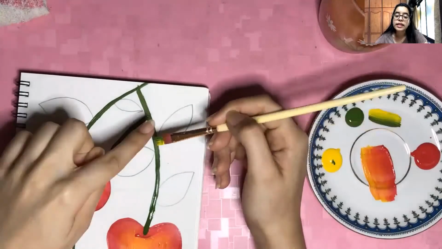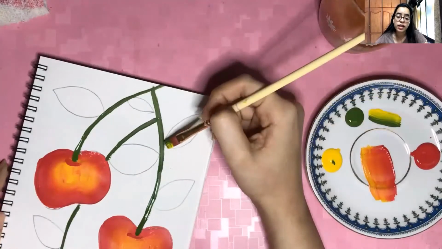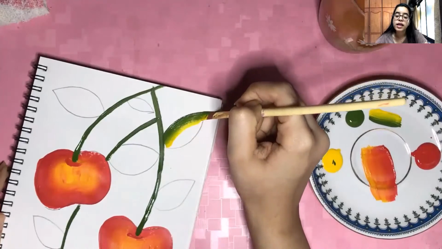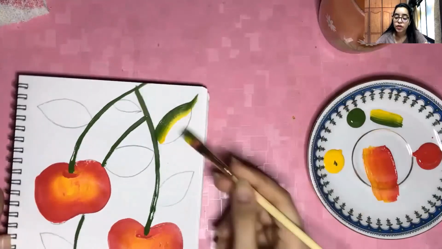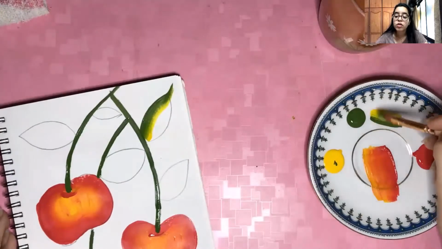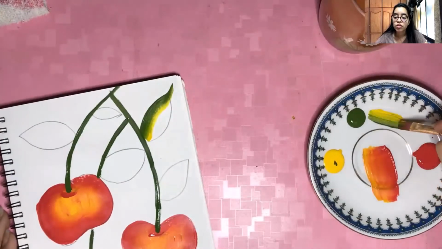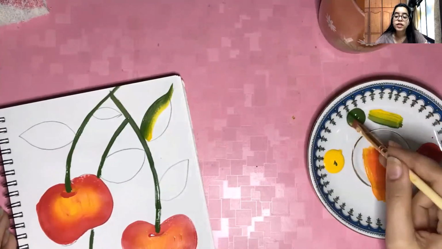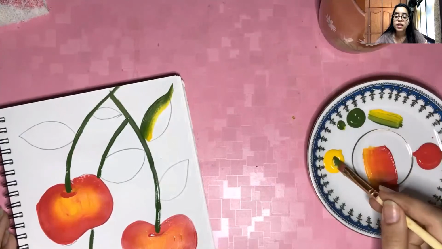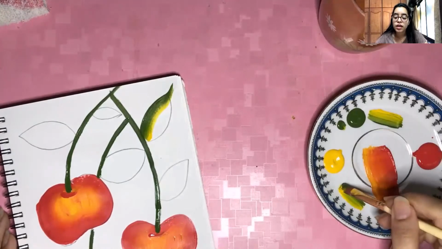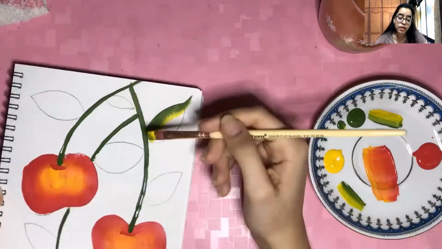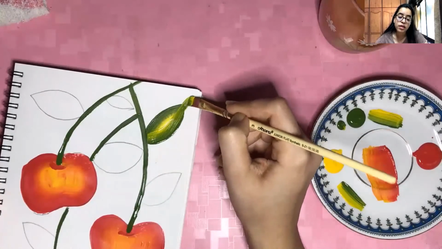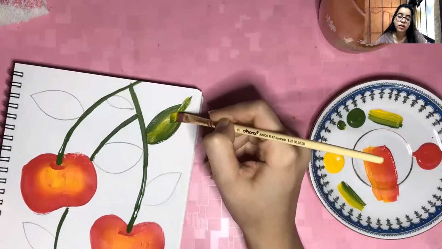Okay, so the leaves is pretty simple, nothing very great because we have already created the outline. So the green is to be kept on the outside again. So this is how I create it. And then for the other part of it, you will have to switch or turn over the brush. If you feel there's very less amount of paint onto the brush, please go ahead and take a little bit of more paint and keep the yellow on the inside this time and the green on the outside.